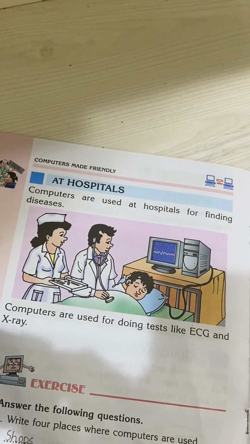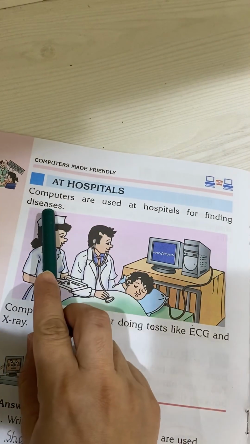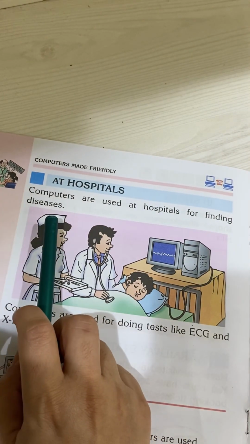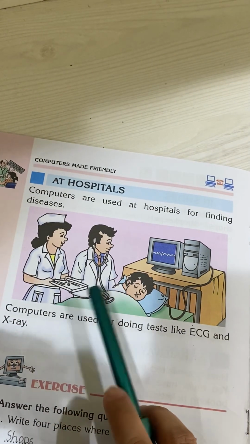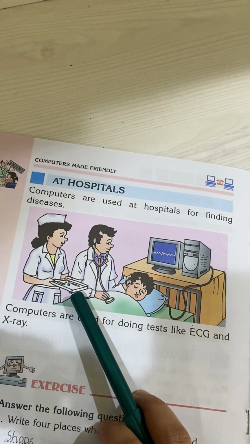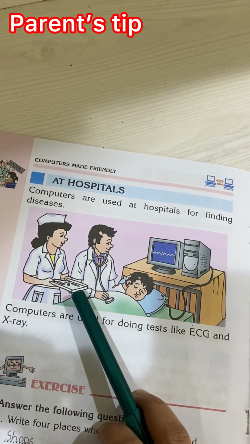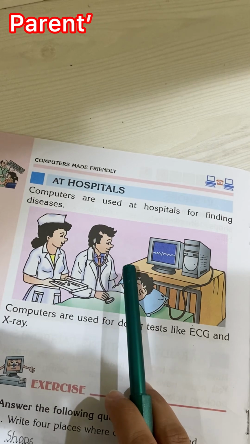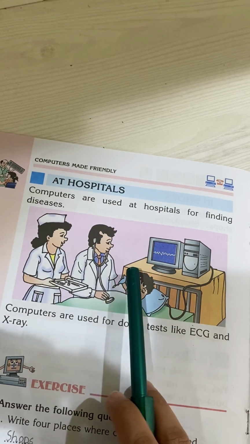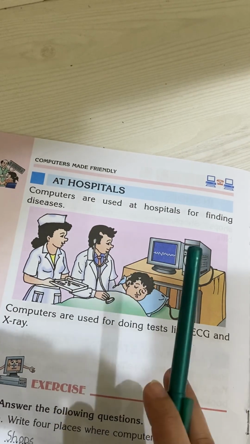At hospitals, computers are used for finding diseases. डिजीज़ के डायग्नोसिस के लिए डॉक्टर्स कंप्यूटर्स यूज़ करते हैं. और वो किस तरह से करते हैं, आप कोई भी नियरेस्ट फार्मासिस्ट को विज़िट करा सकते हैं, डॉक्टर को विज़िट करा सकते हैं जस्ट टू व्यू दैट हाउ दे यूज़ कंप्यूटर्स.